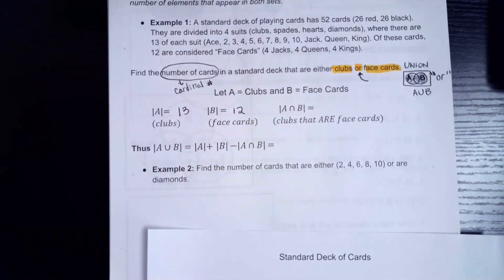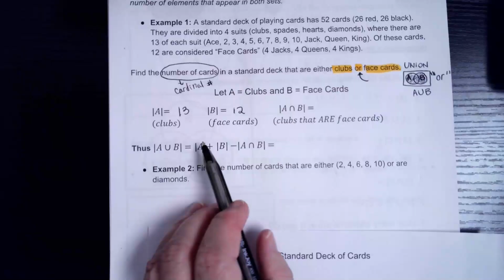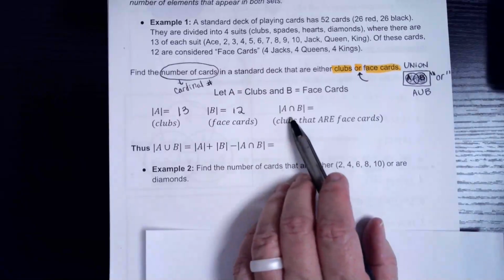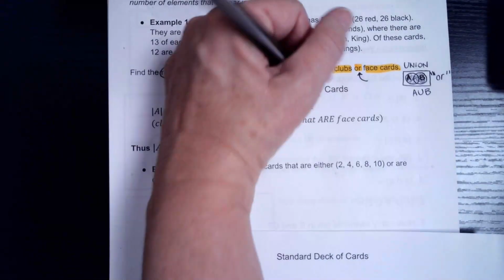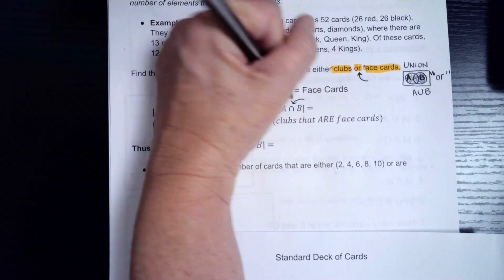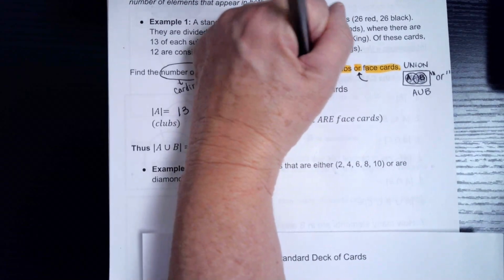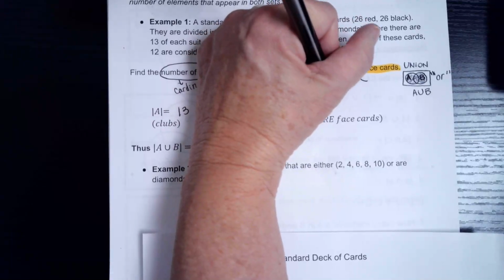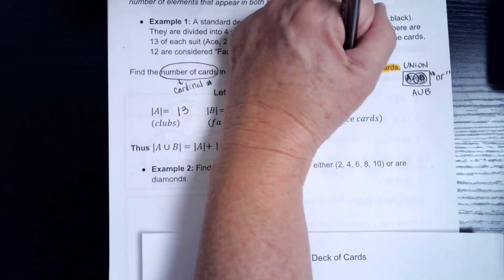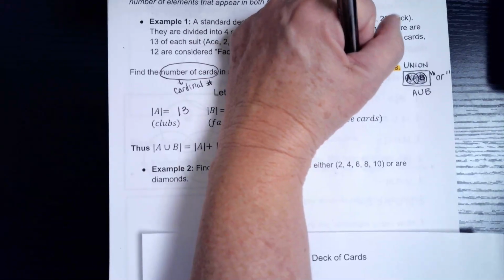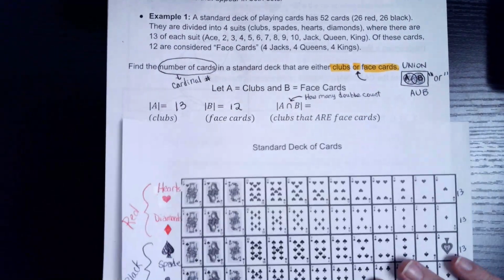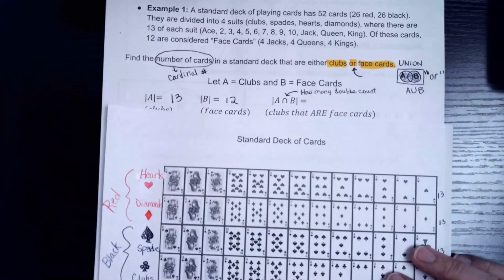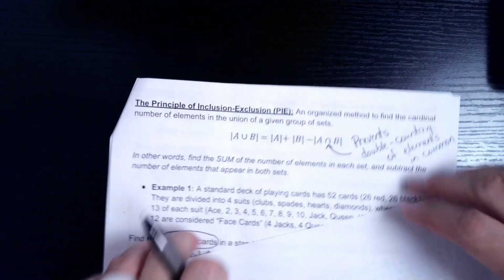Okay, so how many got double counted? Okay, so the intersect is how many are double counted? That's what an intersection means. Okay, so let's just take a look. How many of the cards that I counted first, let me see, maybe I can slide it up above. Just fold back this extra spot.